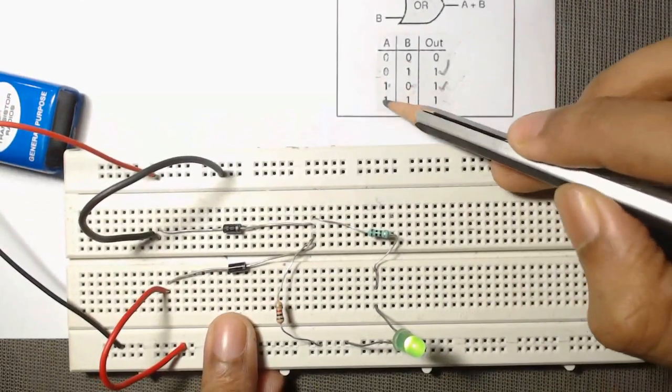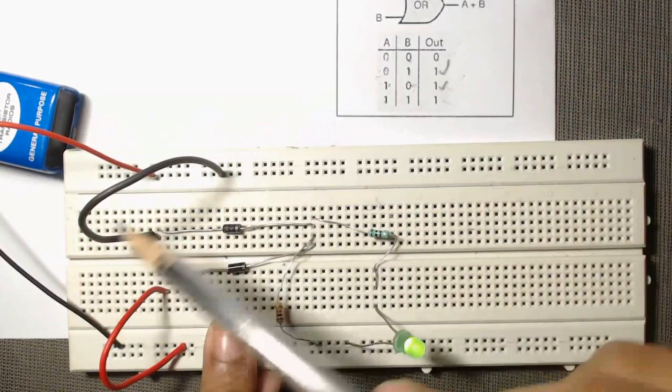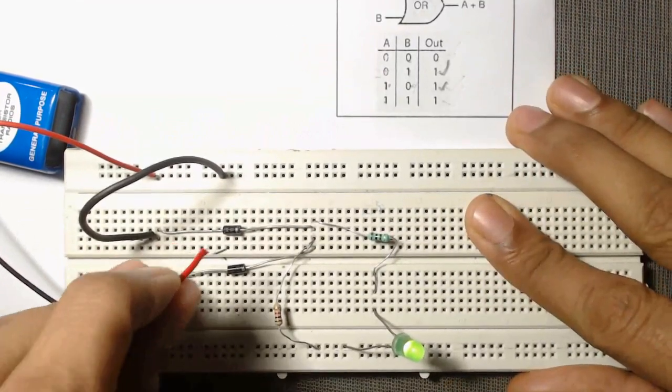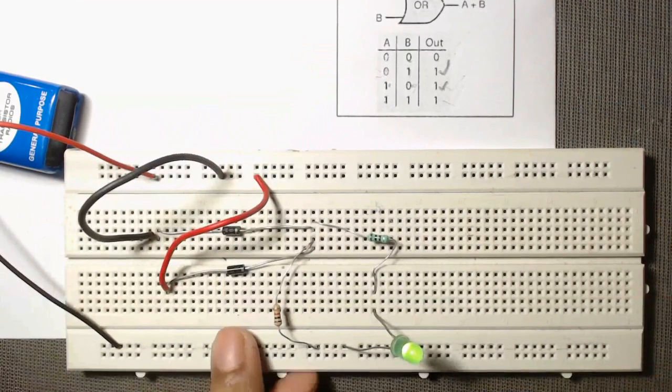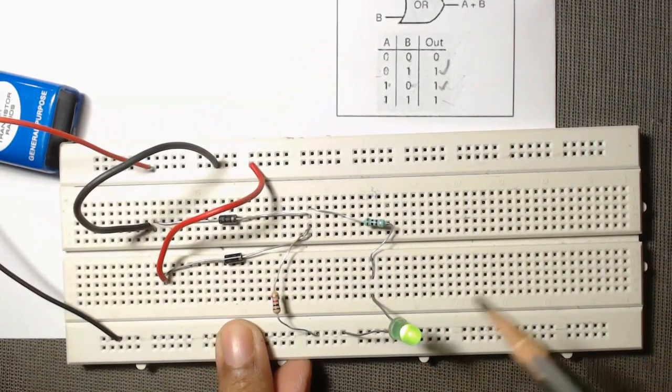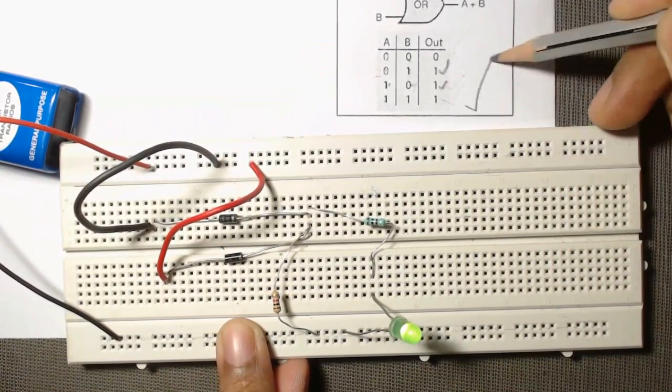For the last set, A is 1. A is already 1 because it is connected to VCC. B is 1. We have to connect it to VCC. So in this case also output is 1. So the truth table is verified.